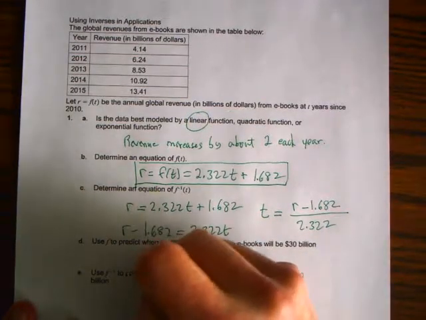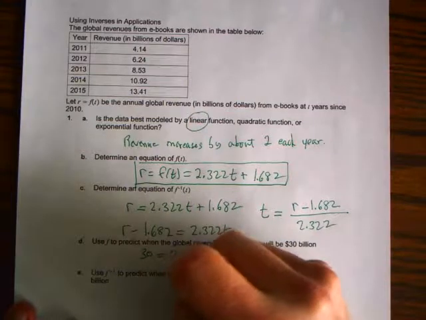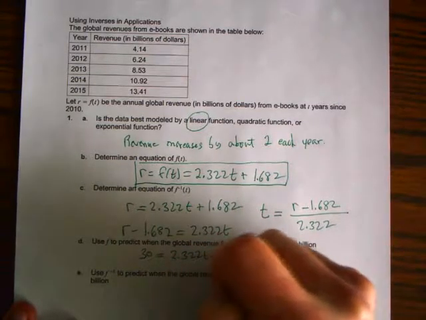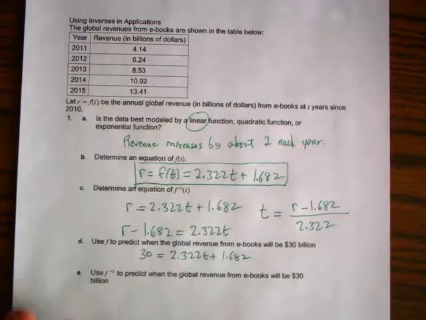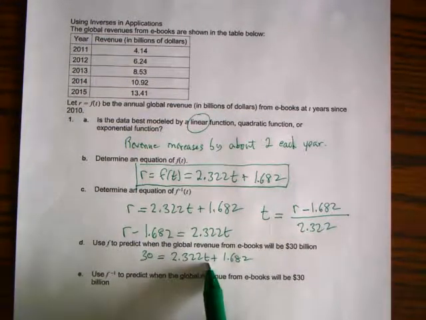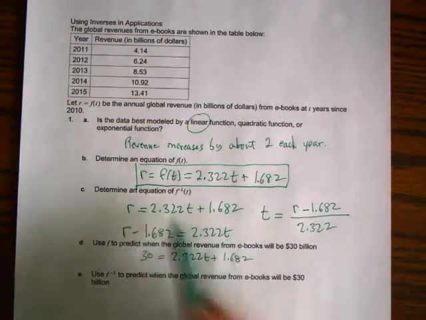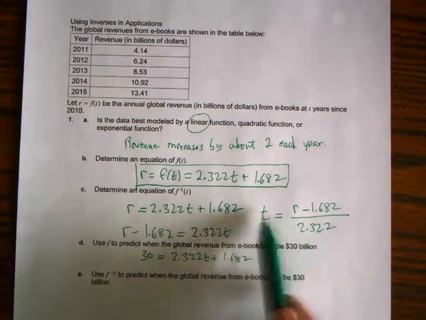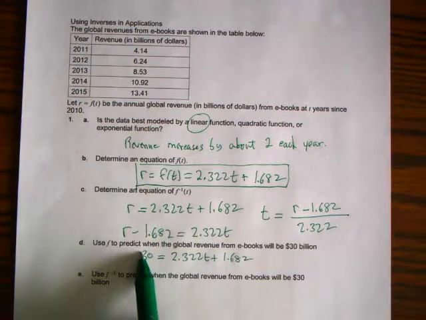I would have 30 equals 2.322t plus 1.682. Notice the work I have to do. I have to get the t all by itself, which is the exact same work I did in part C, except I had a letter instead of a number.